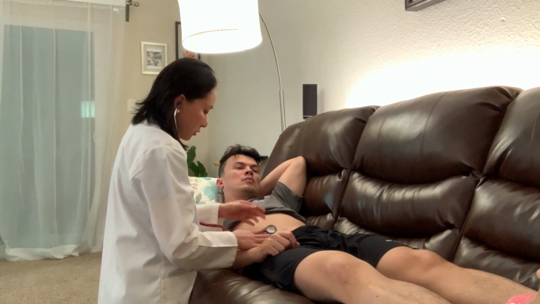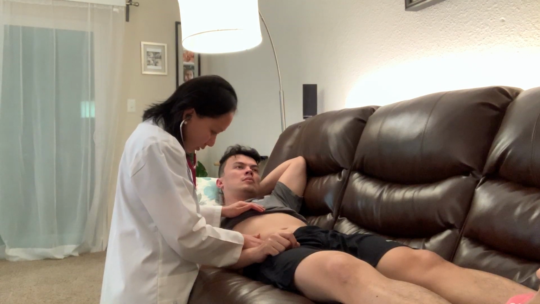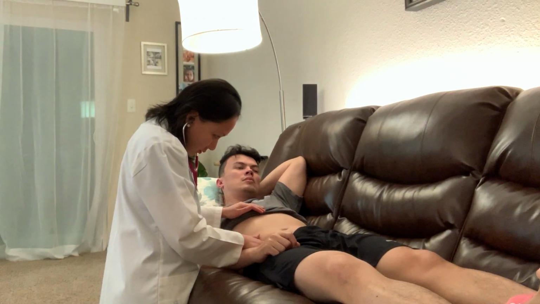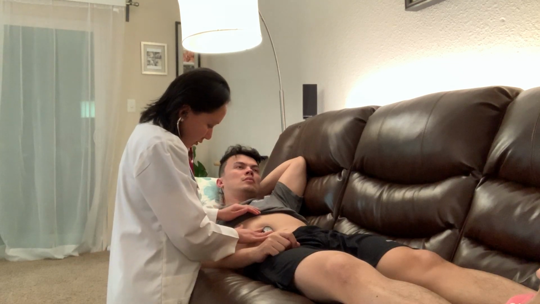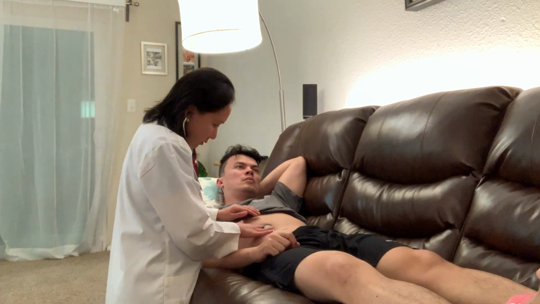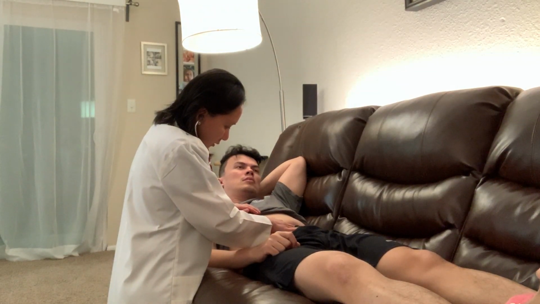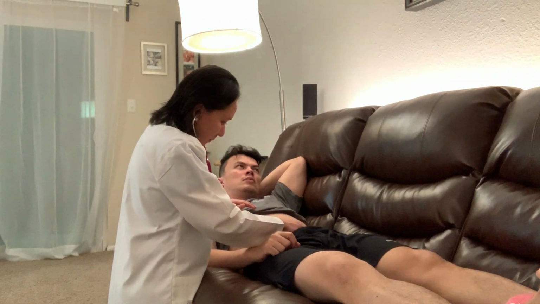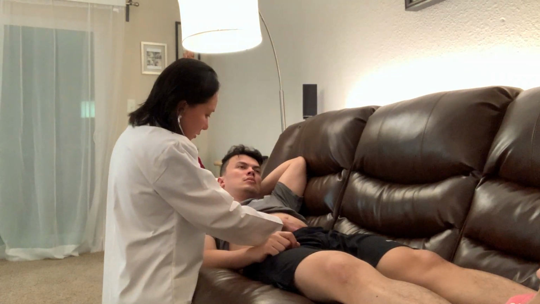On the right lower quadrant, right upper quadrant, left upper quadrant, and left lower quadrant.